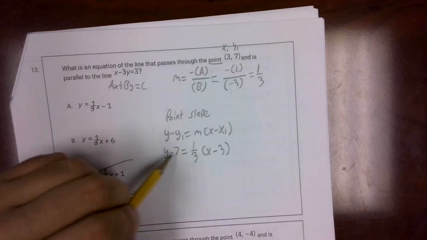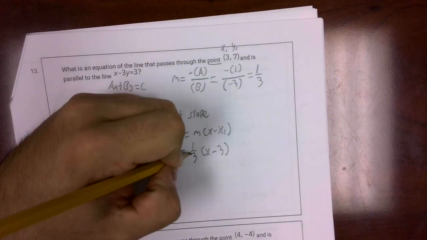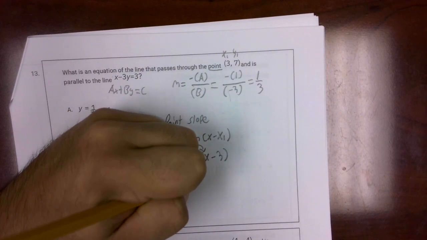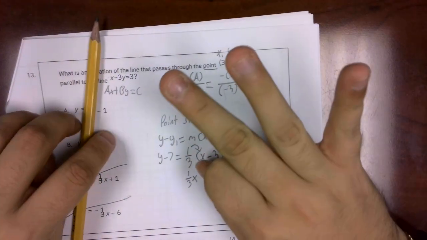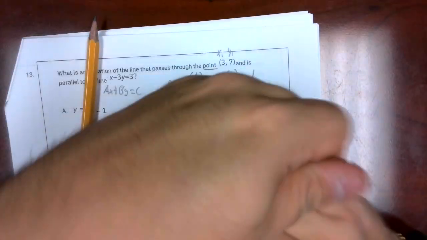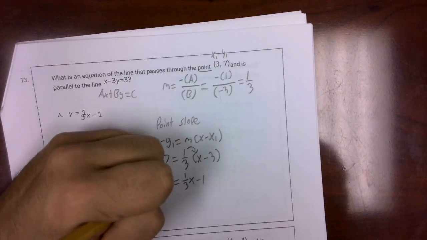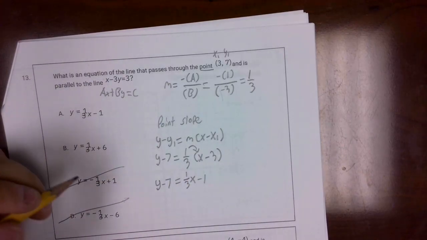You could graph this in decimals to get your y-intercept, but we're going to solve it by hand. 1/3 times x is 1/3 x. What's 1/3 of 3? Well, if I take only 1/3, that's 1. Negative 1. Y minus 7. We're basically there.